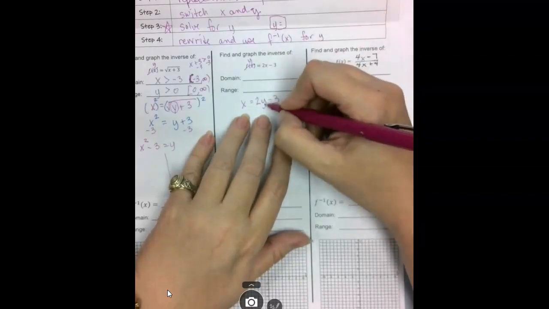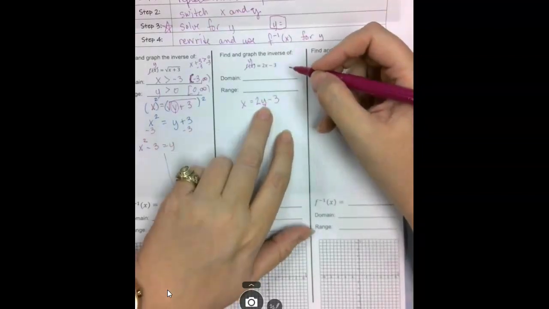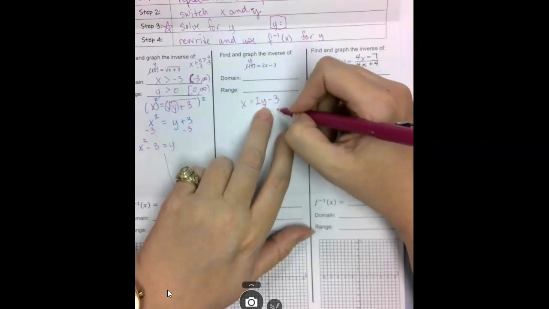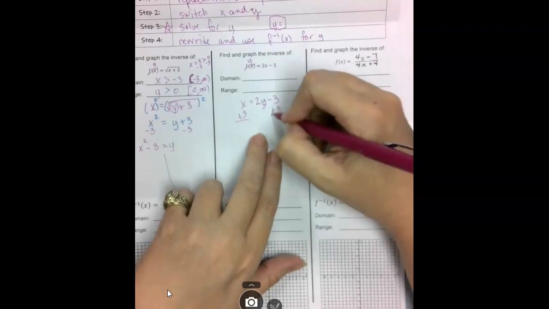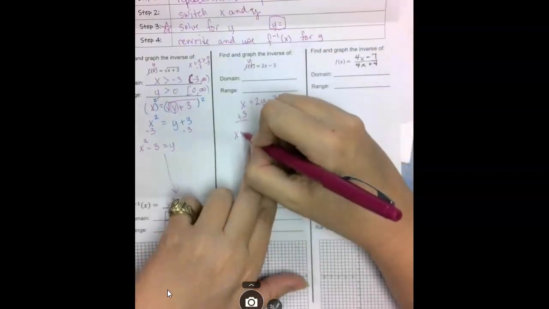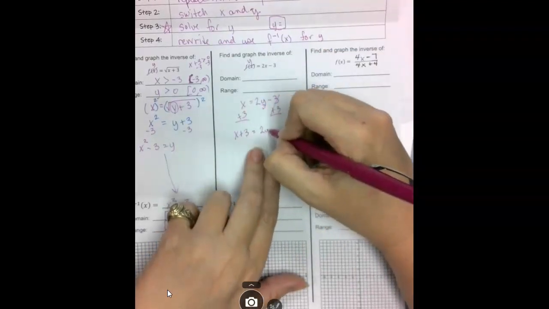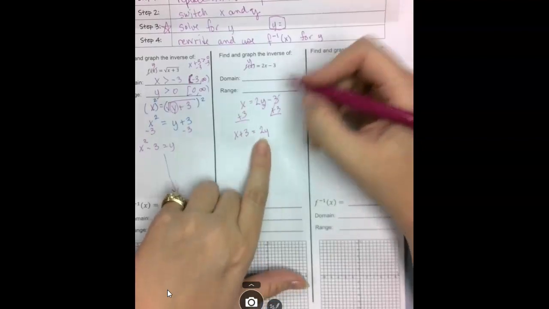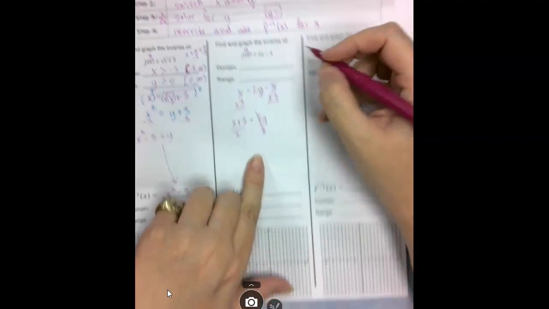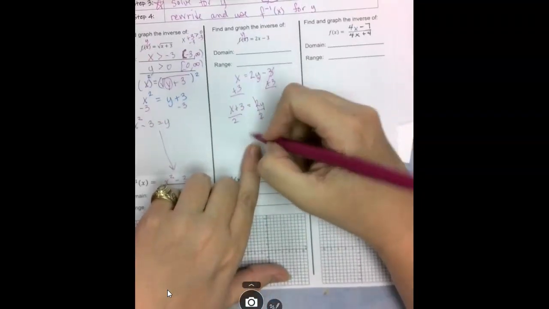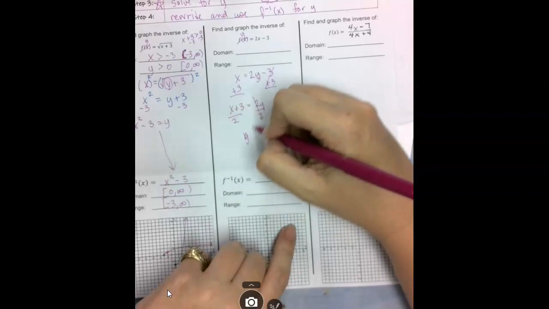Now I'm going to solve for y. To get the y alone, what do I need to do first? I need to do plus 3 on both sides. So this cancels, so I have x plus 3 equals 2y. Then how do I get the y by itself? Divide by 2. So I get (x plus 3) over 2 is y, and I'm going to put it down here.